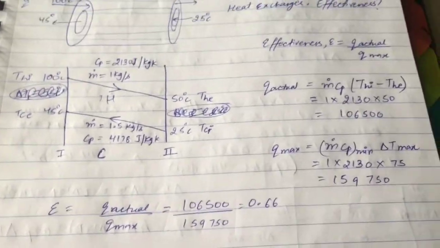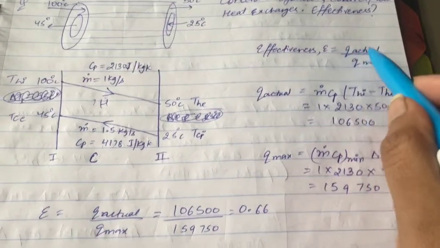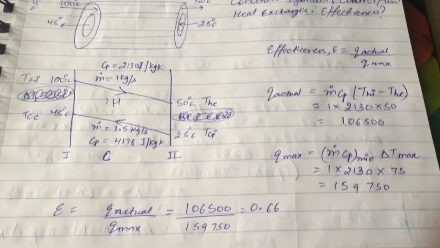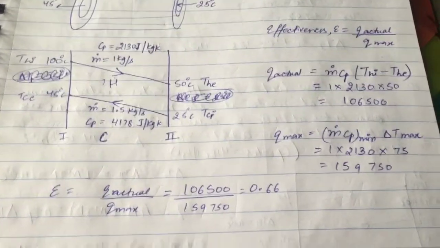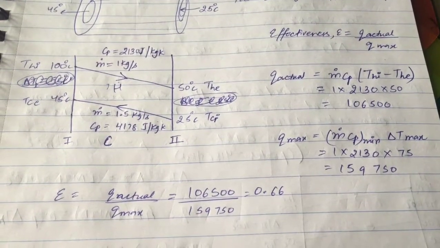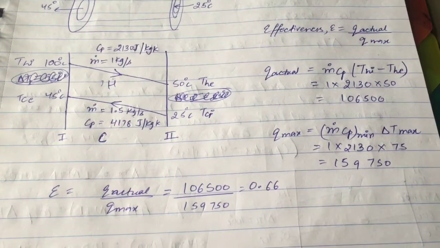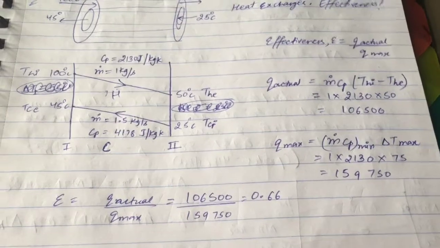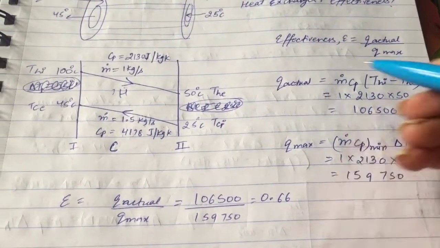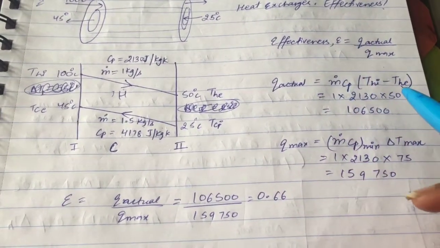So we know that effectiveness is equal to actual Q by Q max. So basically actual Q is m dot Cp into change in temperature of hot side or cold side, whichever side we want to take.